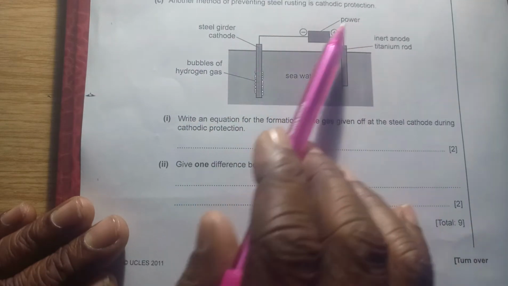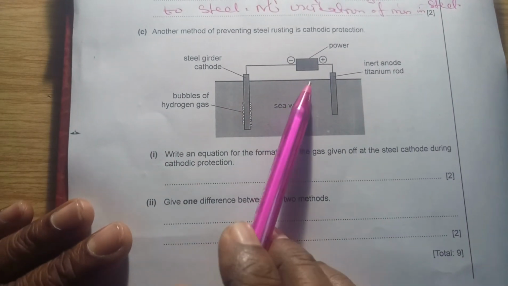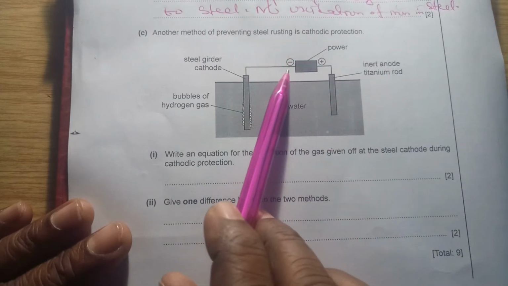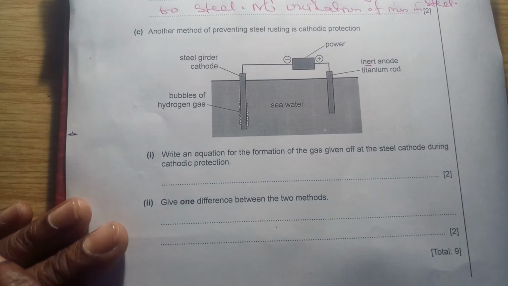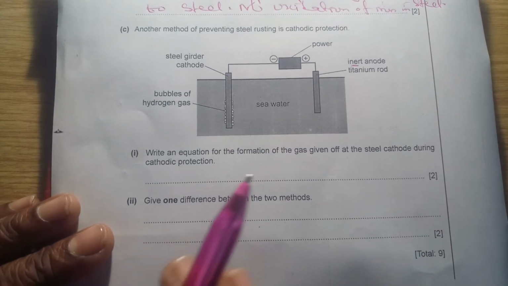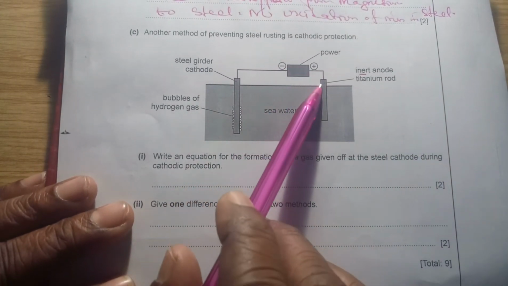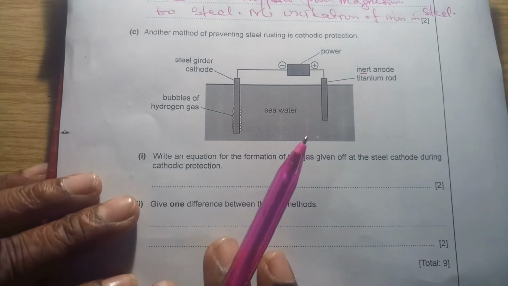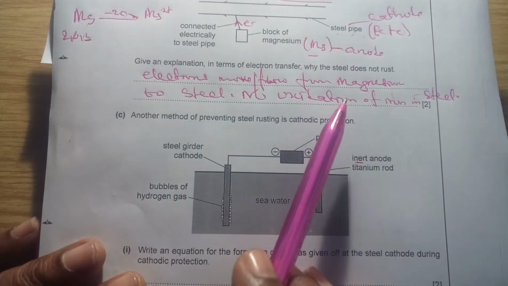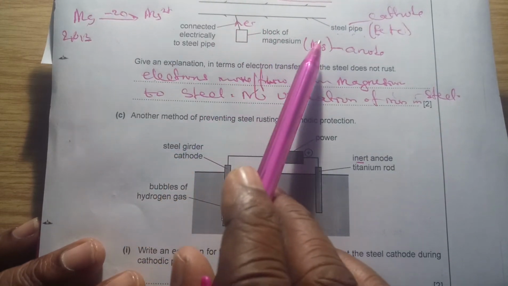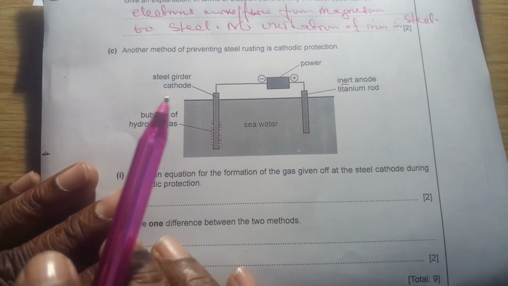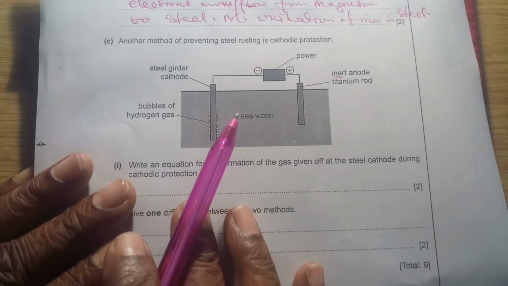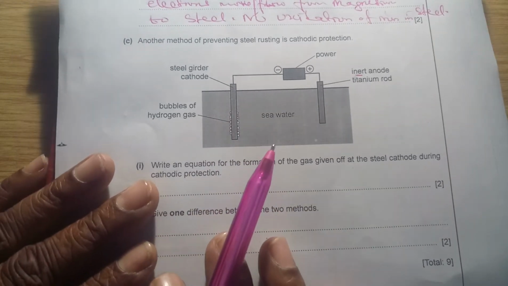Now, the second question. This question, of course, is about cathodic protection because of the power supply and the inert anode. That's the major difference between sacrificial protection and cathodic protection. Cathodic protection has a power supply that pumps the electrons, and it has an inert anode. Unlike it, sacrificial protection has no battery, no power supply, and the anode is not inert. It is a reactive metal. Platinum, if you look at it, is very resistant to corrosion, right? Okay.